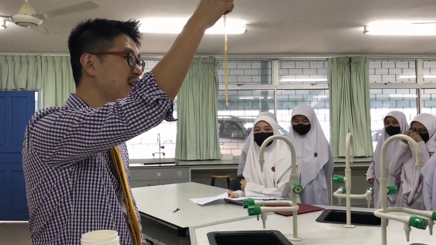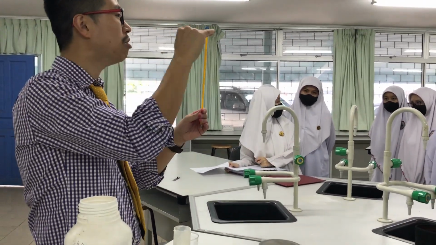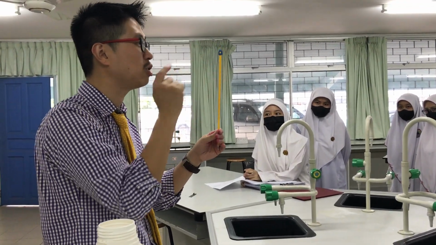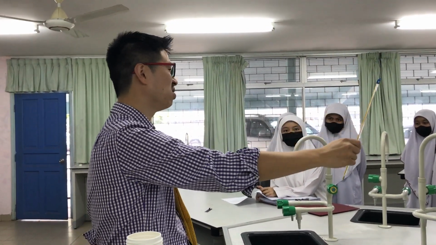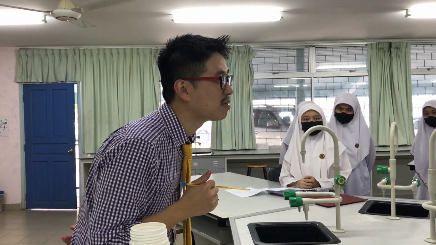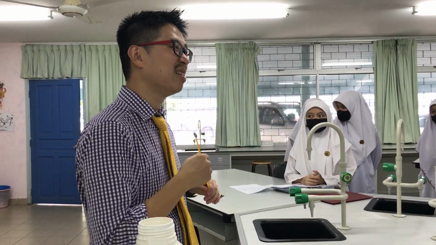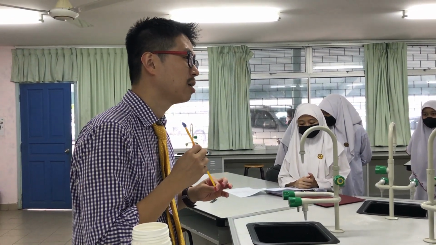What is this thing called? Thermometer. A thermometer measures temperature. You want to get the temperature rise. Temperature rise means how much has it increased? What is the change in temperature? Can a thermometer measure change in temperature? If I give you a thermometer, now it's 20, later on it's 30. What is the change in temperature?